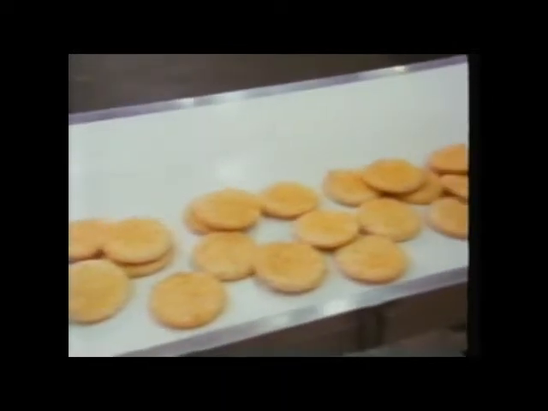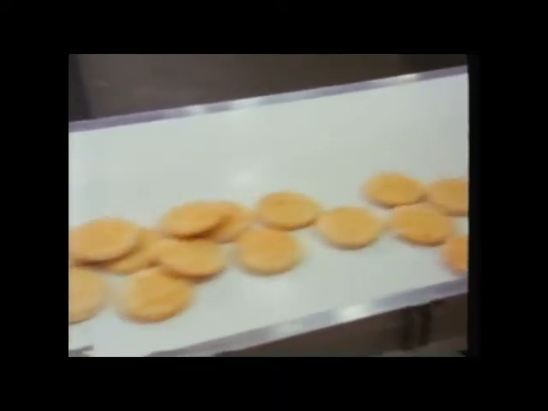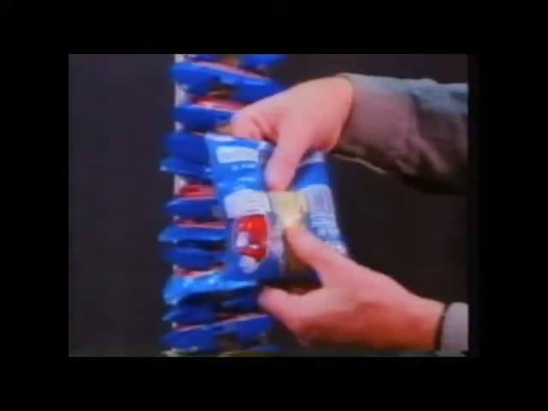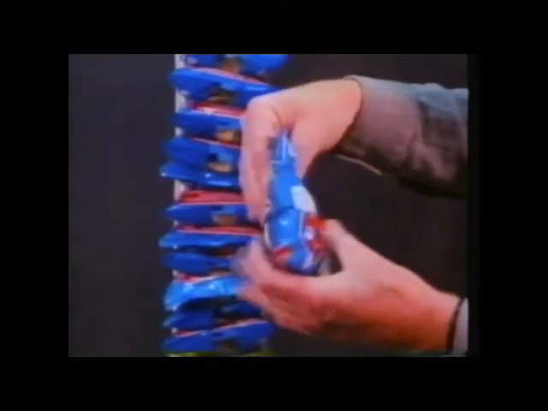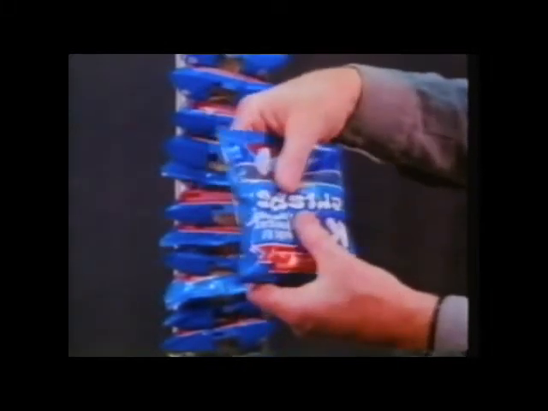Here's another unexpected use for nitrogen. Bags of crisps can be filled with nitrogen. This helps preserve freshness, and at the same time the crisps are cushioned when they're stacked or handled. Let out the nitrogen from these bags, and the weight we put on crushes them into little pieces.